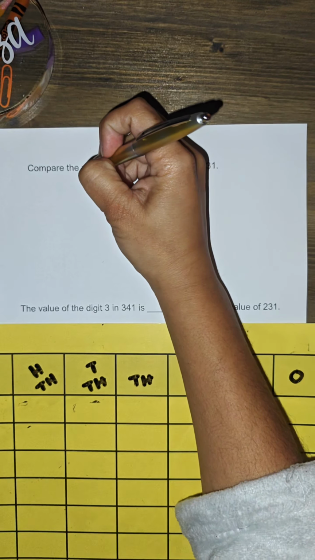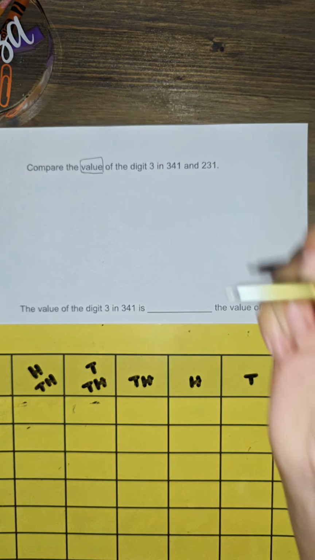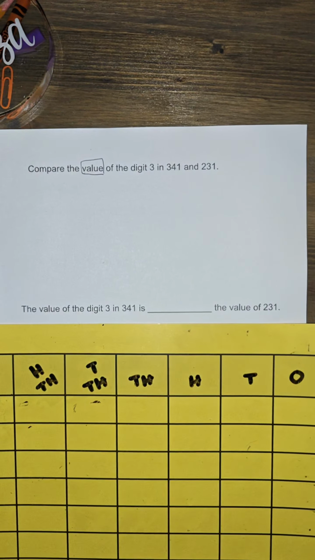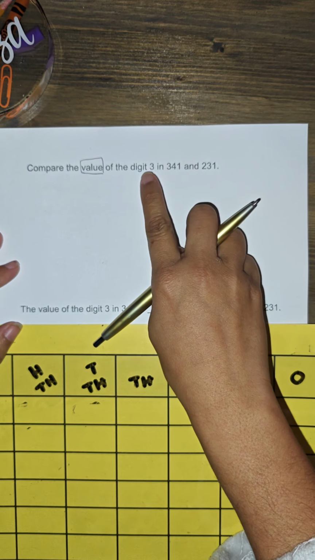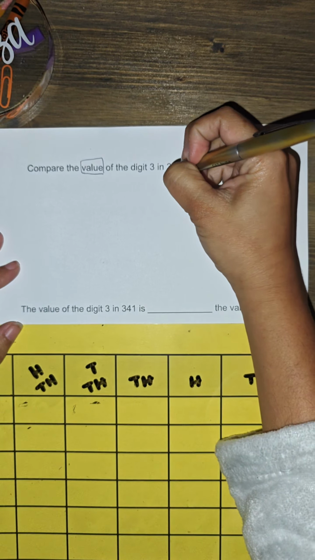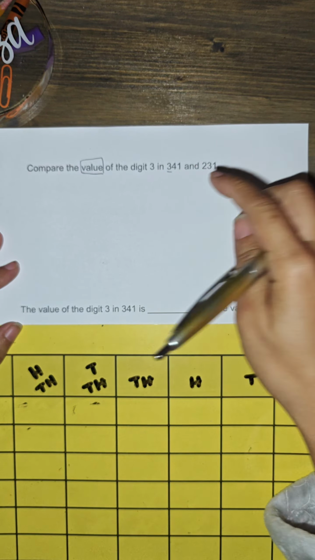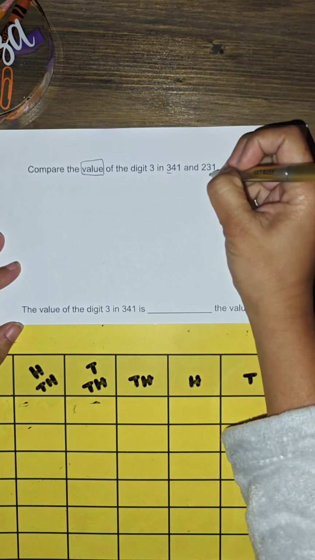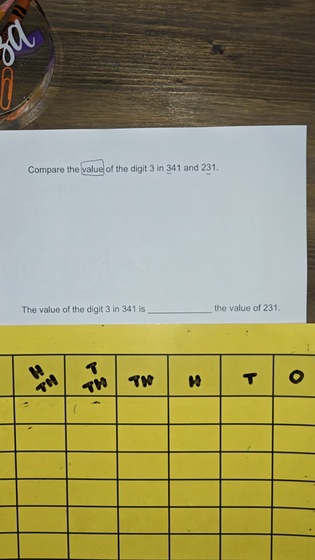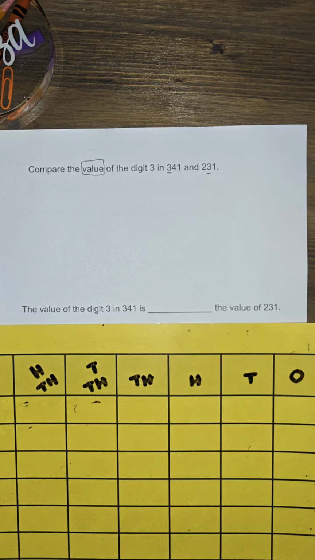So again, the word value is important and lets us know, hey, we're looking for how much a number is worth. So in this case, we're looking for the digit 3 in 341 and the digit 3 in 231. For this first practice question, we're going to be using the supplemental aid.